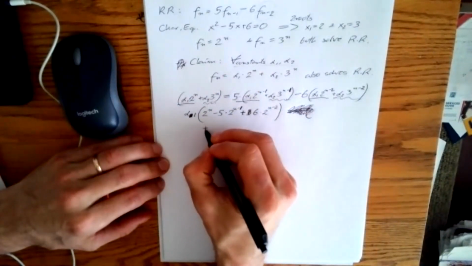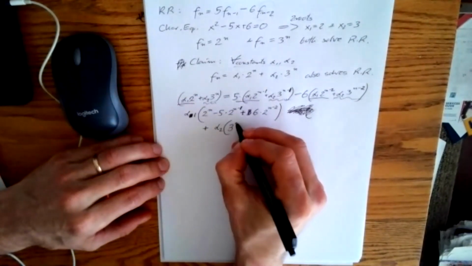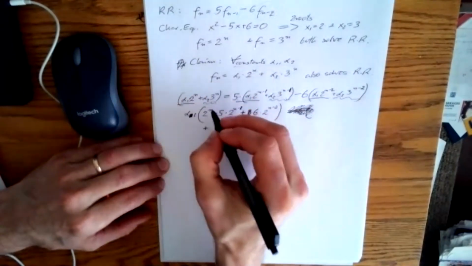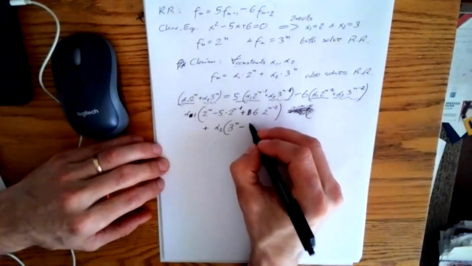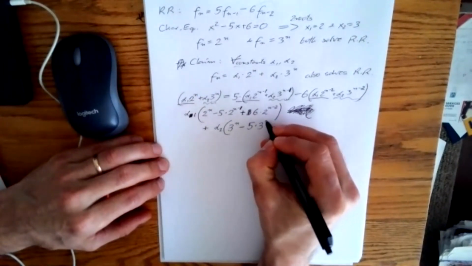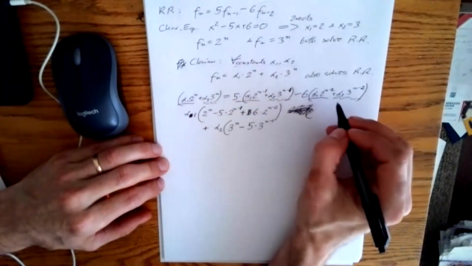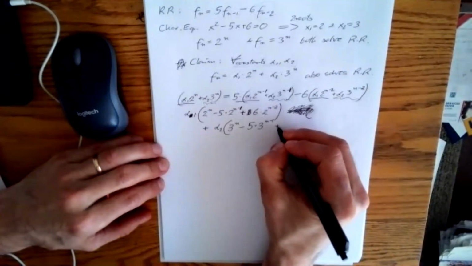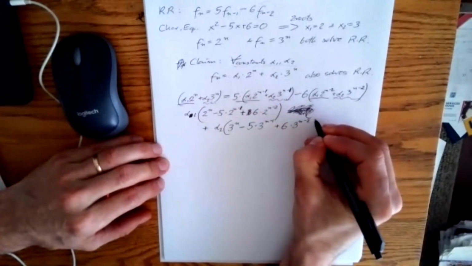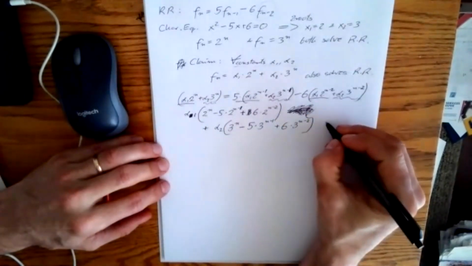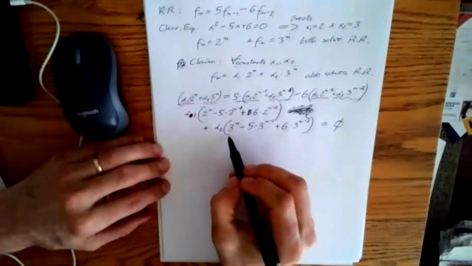So I will also have plus alpha 2 times 3 to the n, minus 5 times alpha 2 times 3 to the n minus 1, and plus 6 times alpha 2 times 3 to the n minus 2. And this has to be equal to 0, because I moved everything to one side.